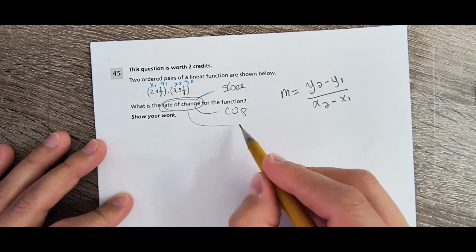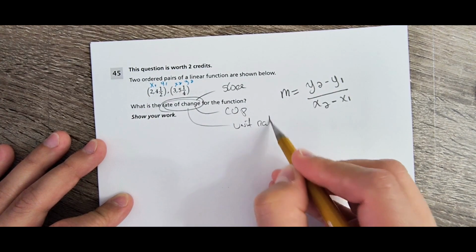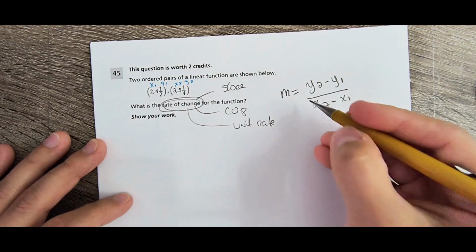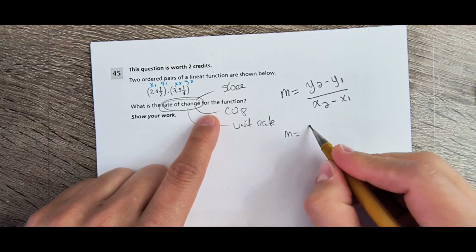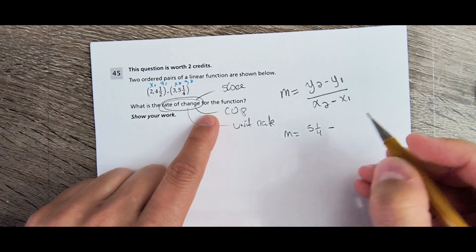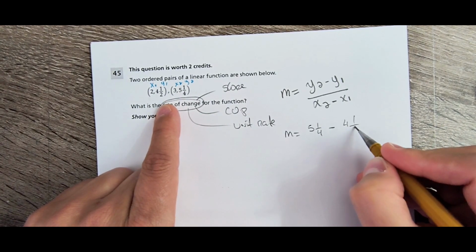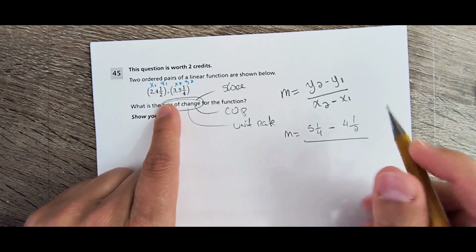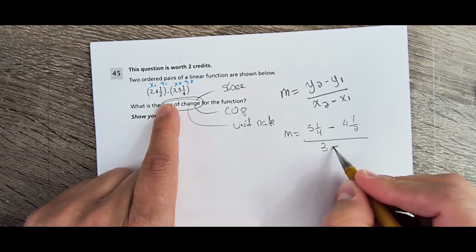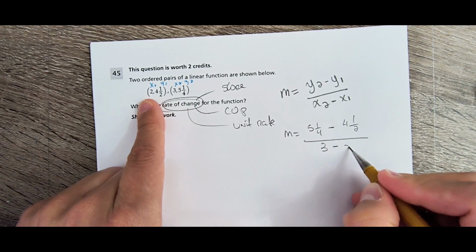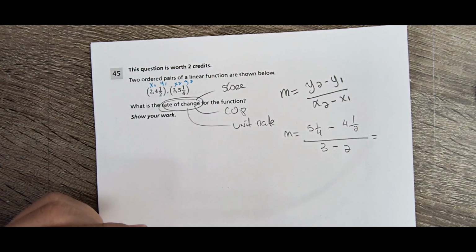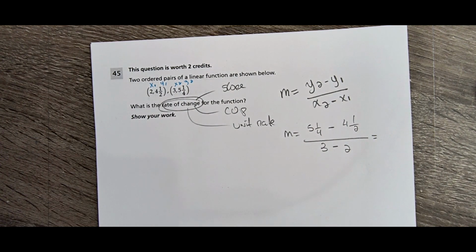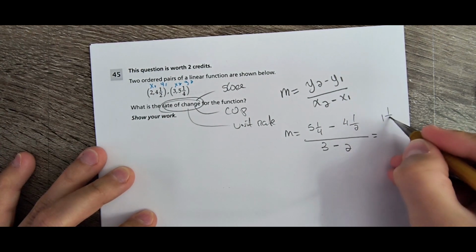Therefore, let's use our formula. The slope will be equal to y2, which is 5 1/4, minus y1, 4 1/2, divided by x2, which is 3, minus x1, which is 2. When we do the difference on the top, we obtain 1 1/4, divided by 1, because 3 minus 2 is 1.